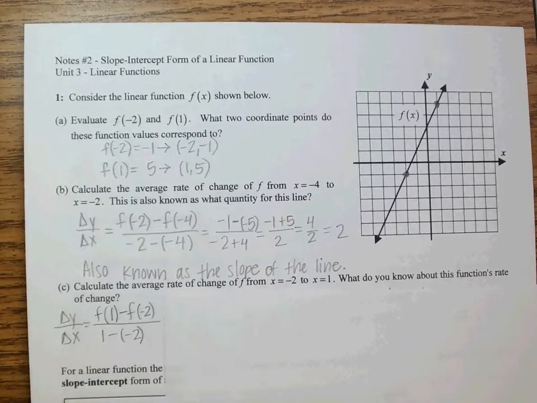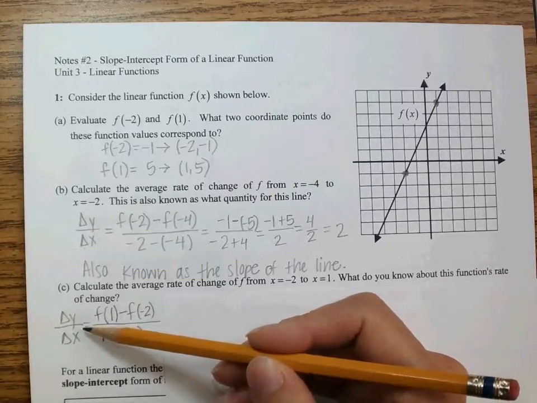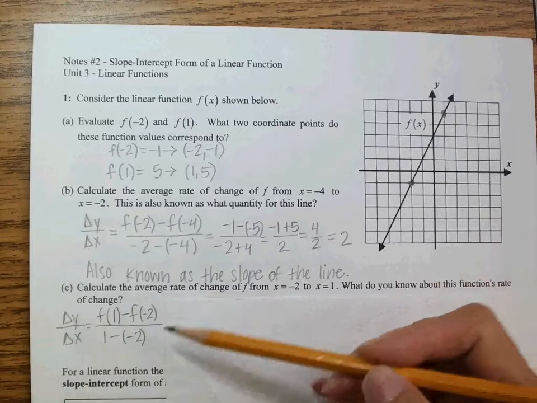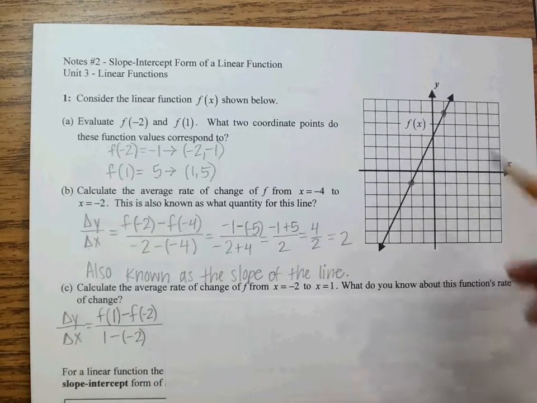So, same thing, we're going to set this up. You don't have to write this every single time, but we're going to remember that it is known as the change of y over the change of x. We're finding the difference of f of 1 minus f of -2. Our x-coordinates is 1 minus -2. Okay, so this minus is a part of the formula for finding average rate of change.